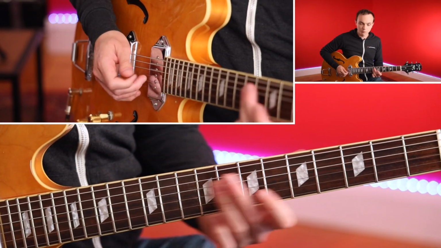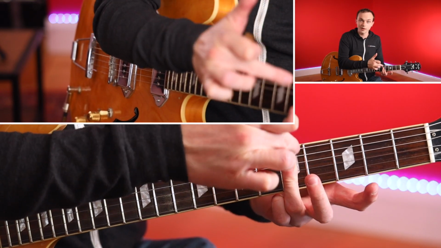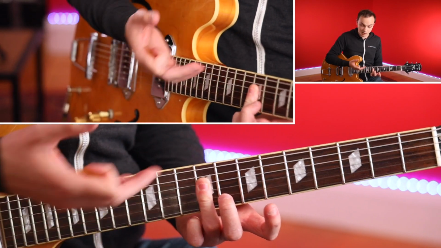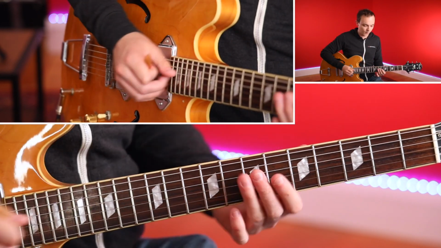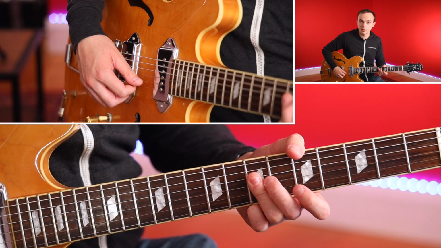And bear in mind, these are all movable. I'm just using this as a middle of the neck example. If I was to play it here, it's still 5th, root, 3rd. It's just in the key of C. Here it's still 5th, root, 3rd. It's just in the key of E. Okay, it's just movable shapes, just using here as an example. So, as I said, we've got our 5th, our root, and our 3rd.